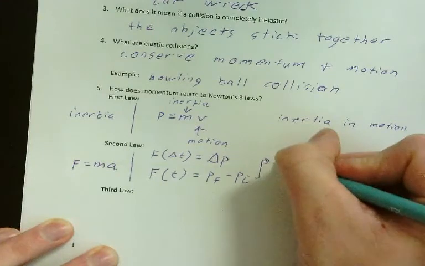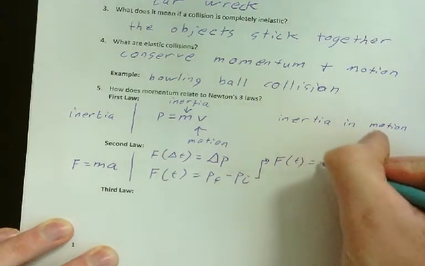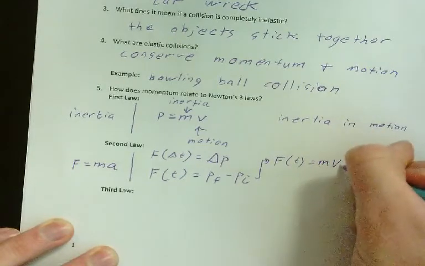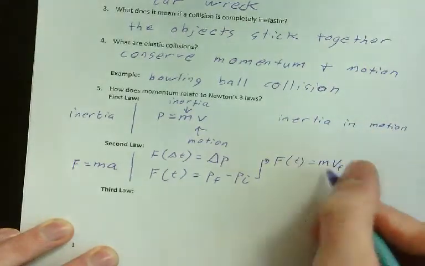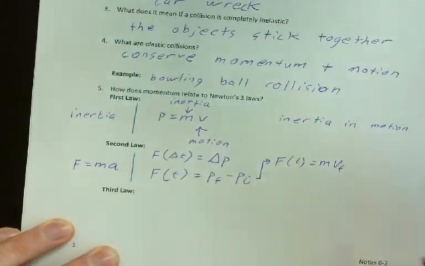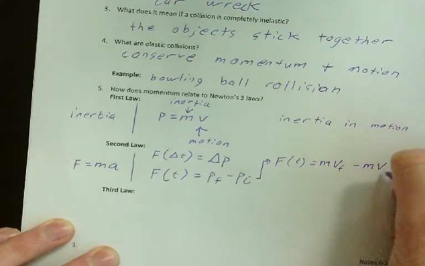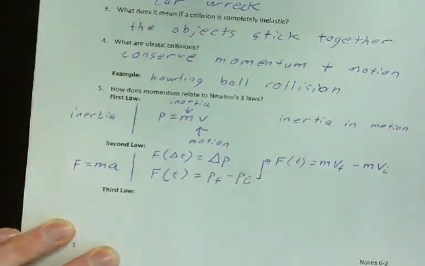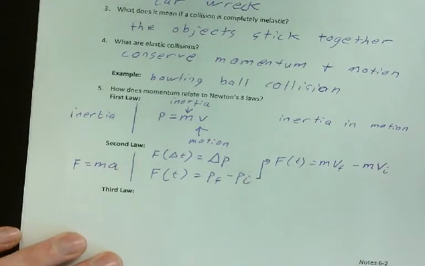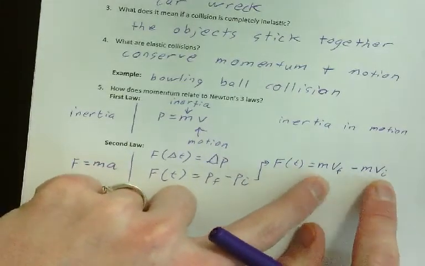And let's turn this into final momentum minus initial momentum. Well, let's simplify it even more. Let's do mass times final velocity, so P equals mv. So I just changed this P into mv minus mv. Notice the masses are the same because the mass doesn't change, but the velocities do.